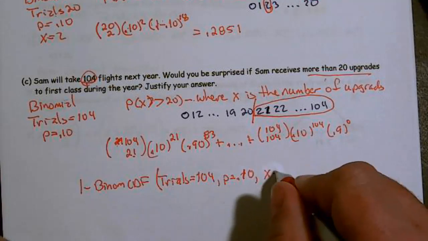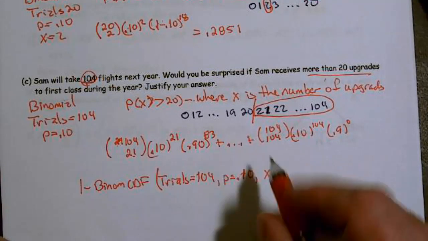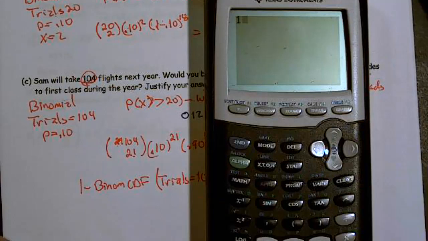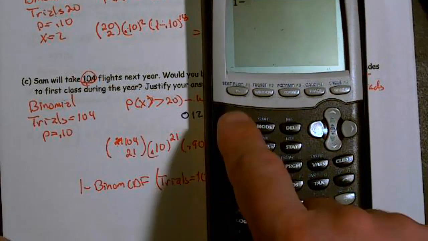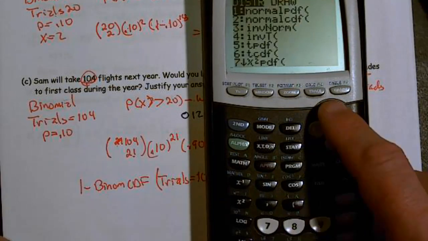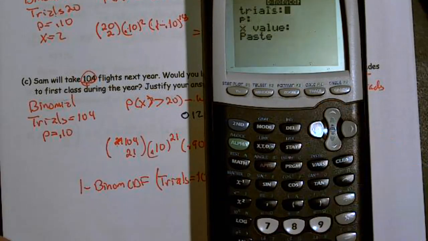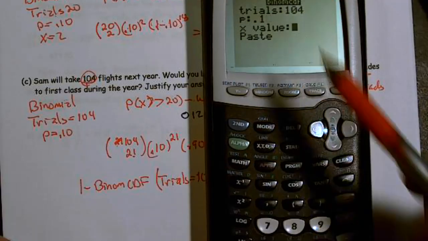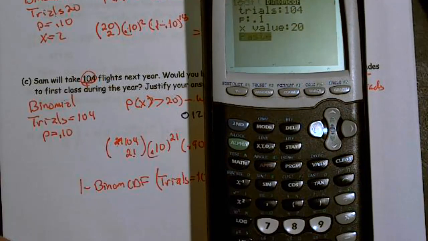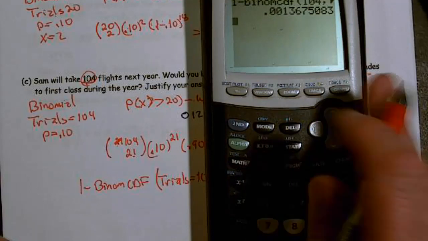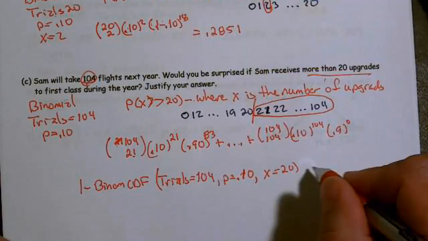And our X value is going to be the highest value we didn't want, which happened to be 20. So here we go. 1 minus 2nd Vars, right there where it says distributions, and binomial CDF. Trials is 104. Our probability is 0.1. And the highest X value we didn't want was 20. And we end up getting a pretty small probability of about 0.0013.